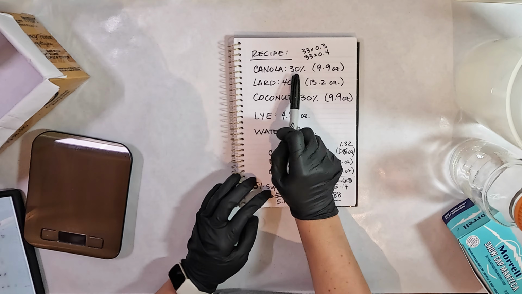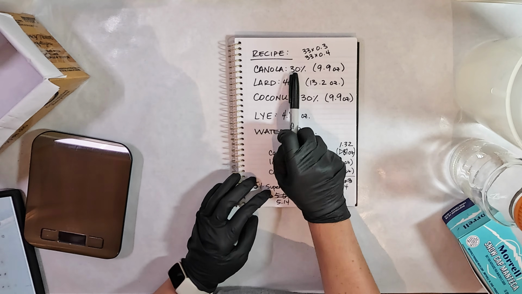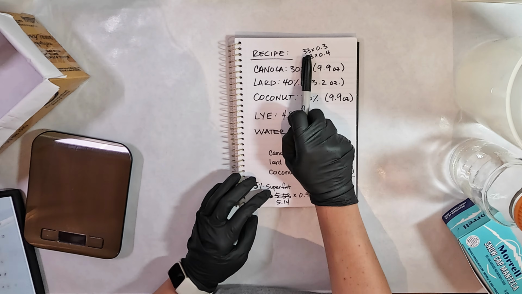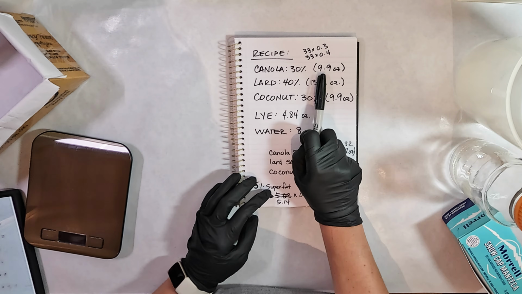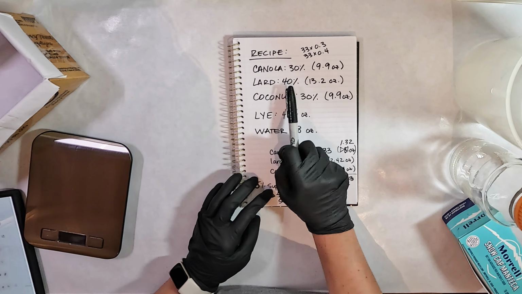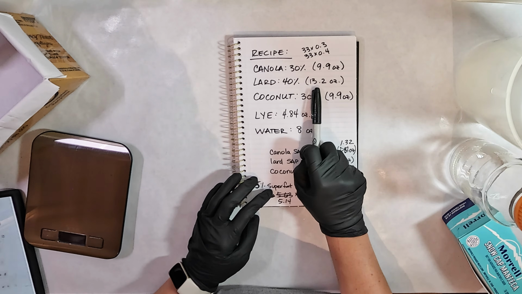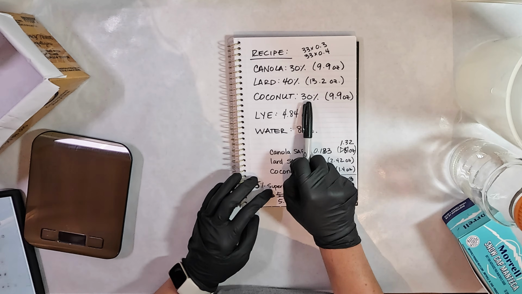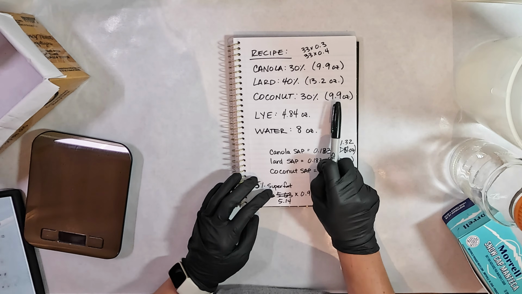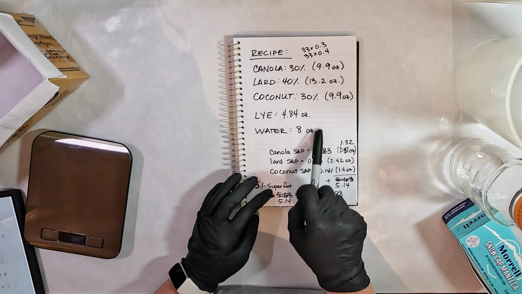The recipe I have is the canola with the lard and the coconut. I'm using 30% canola, so I multiply that by the 33 ounces we calculated earlier. The lard is 40%, that's 13.2 ounces, and the coconut is also 30%. So those are the values I'm going to get.